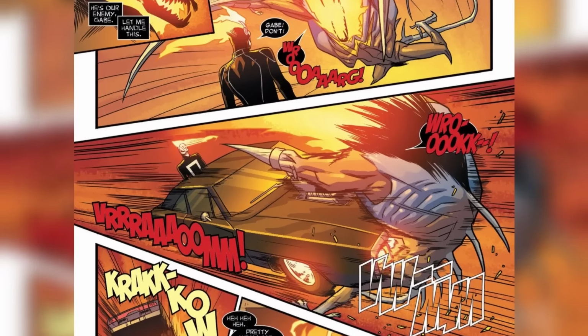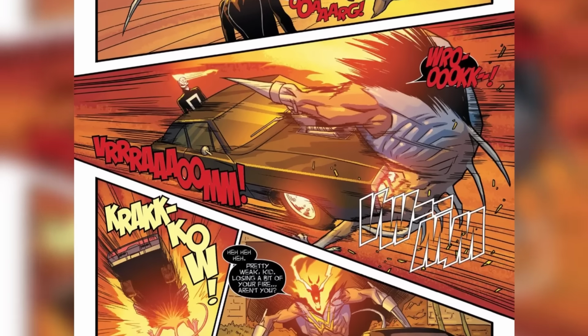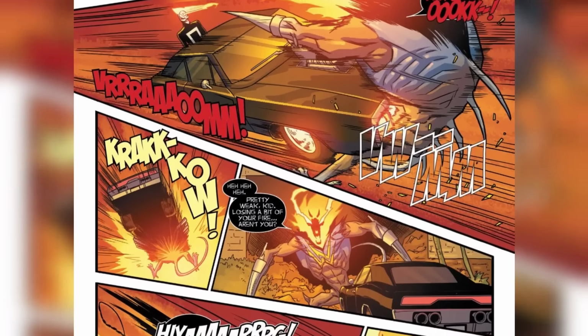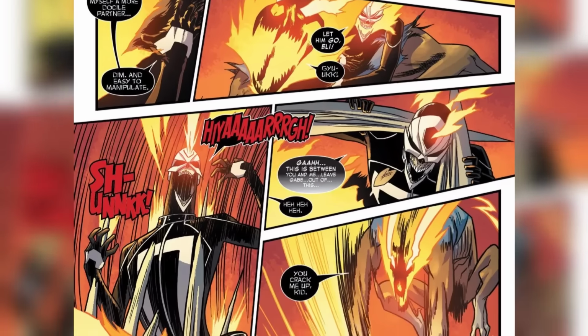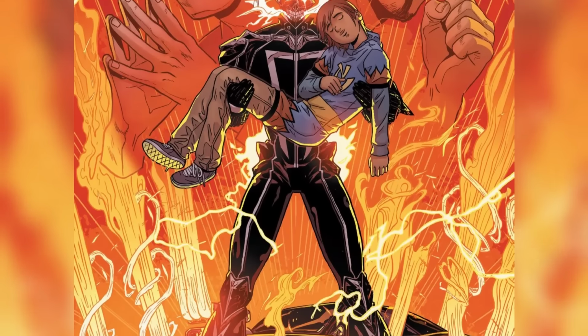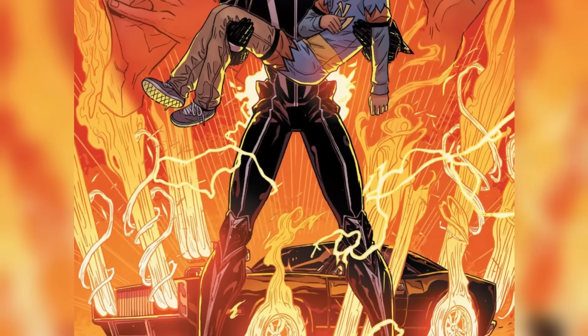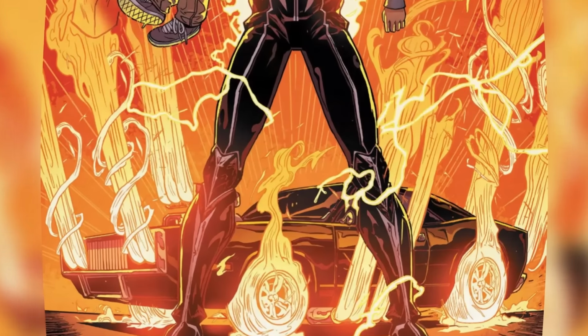The bike or car has always been functioning as a genuine extension of the curse itself, not a separate object that the rider simply happens to be using. And that distinction is exactly why fans tend to remember the vehicle as vividly as they remember the skull.